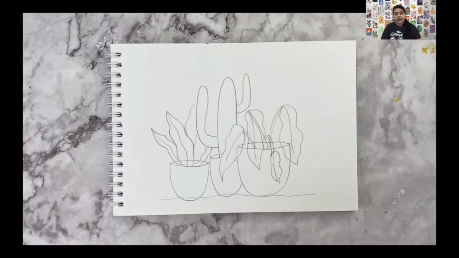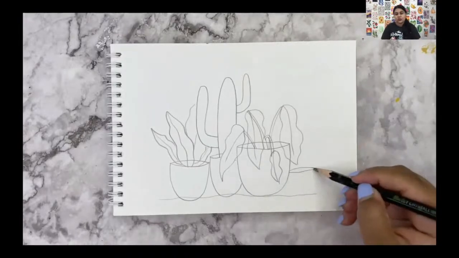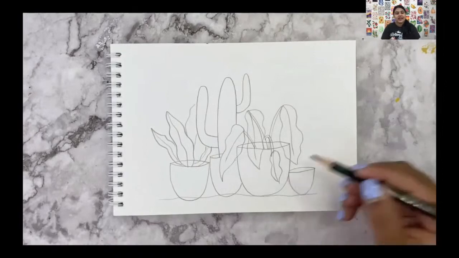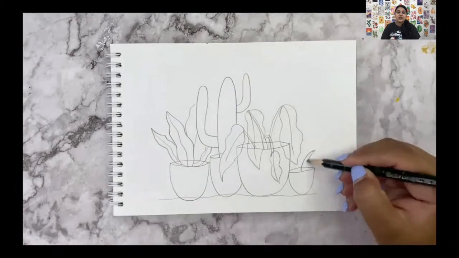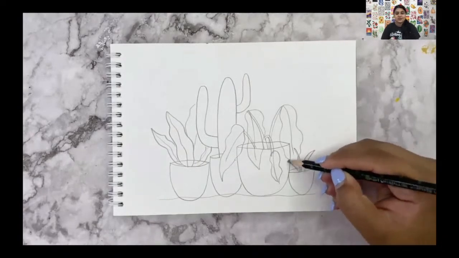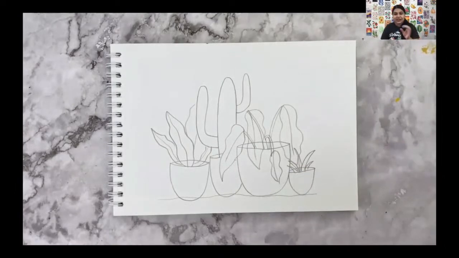Perfect. Now I'm going to draw the last pot, and this one is going to be a really tiny pot. This one is optional. If you want to add this in, then perfect. If you don't, that's also completely fine. For this pot, I'm just going to do small spikes coming out. This could be like a grass. A simple pot with a little bit of grass always adds to my picture, so I always want to do that, and that's why I wanted to include it in today's class. Perfect. Good job, everybody.